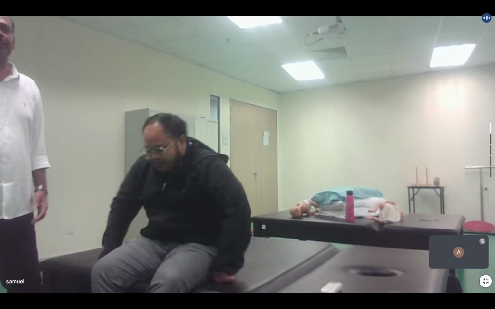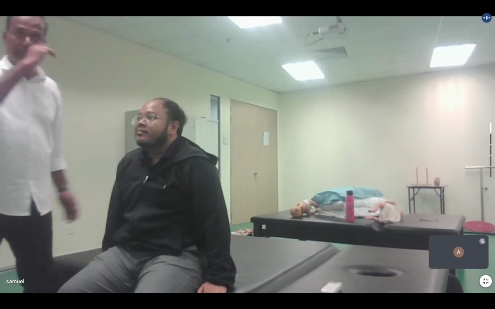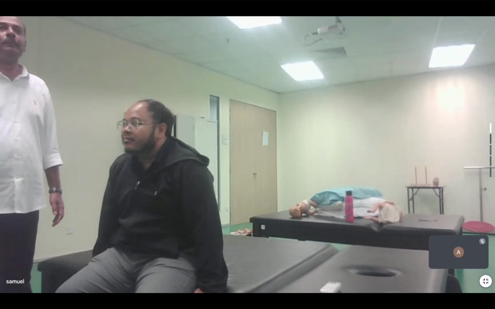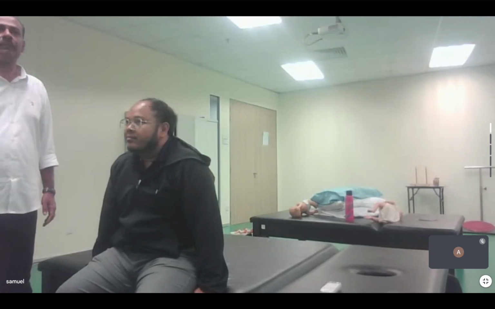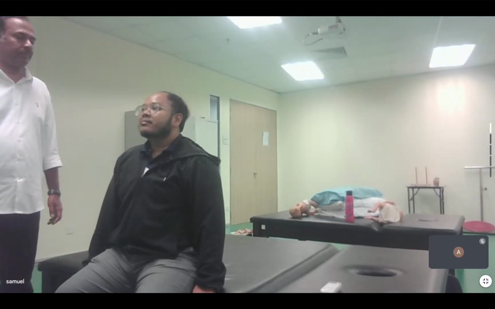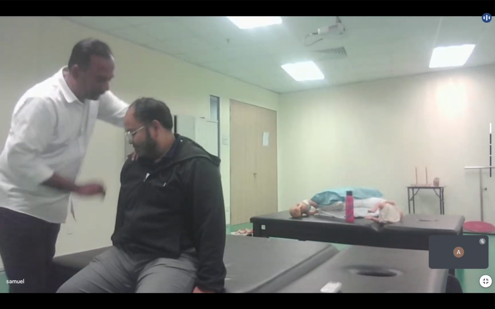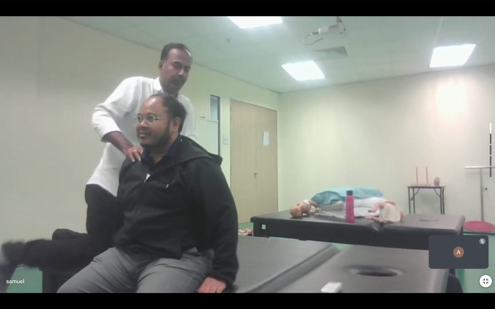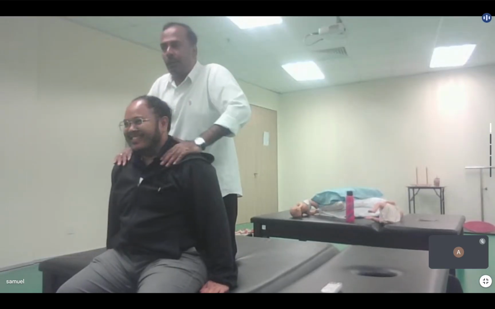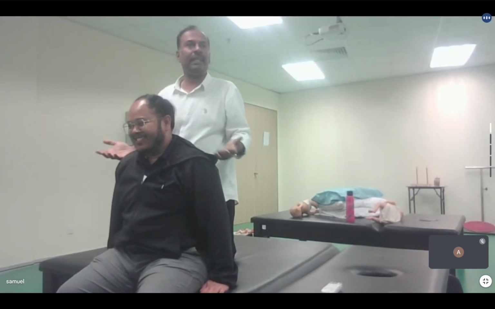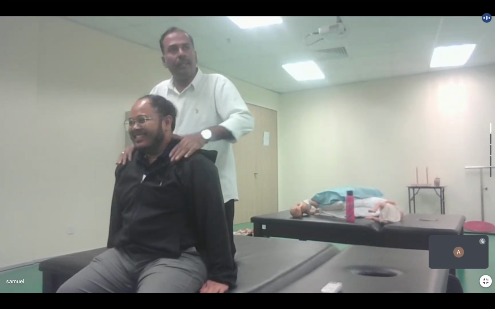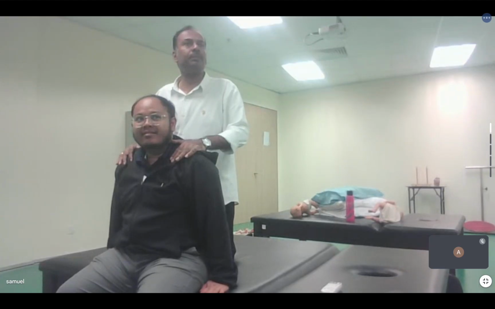So other than rhythmic stabilization, an easy way to develop this contraction in the neck: we are making them hold it and we're trying to put pressure. What is that? What's the name? This pressure.